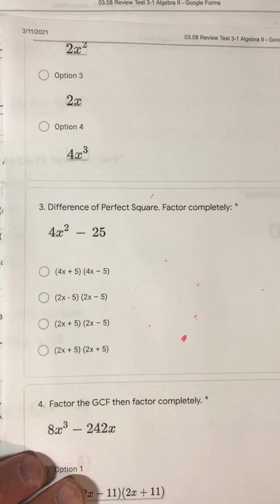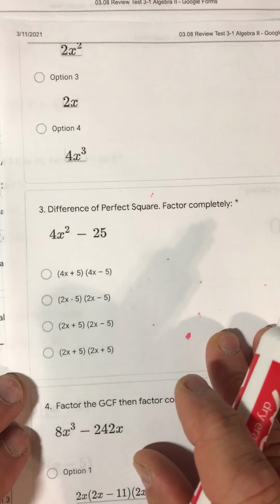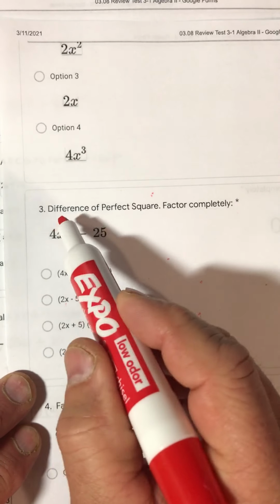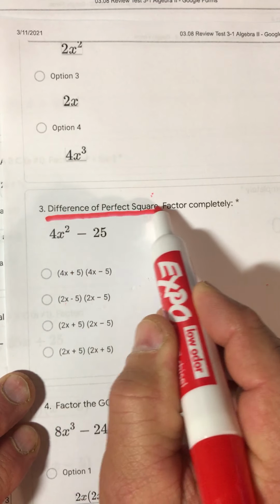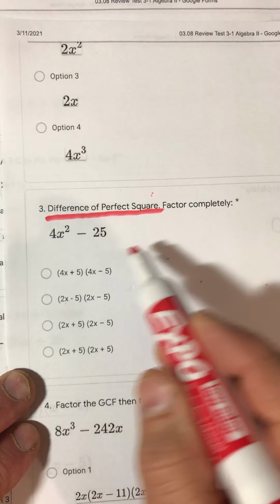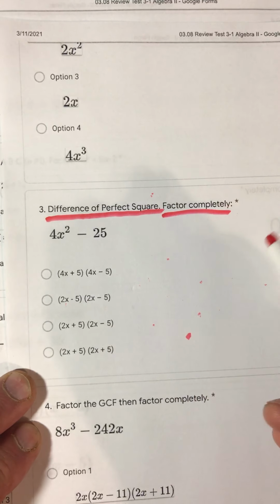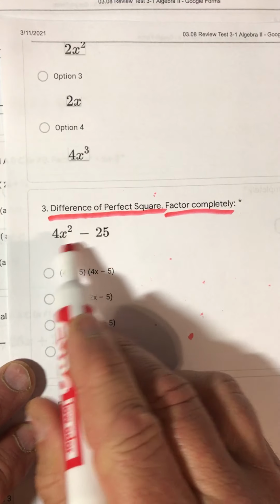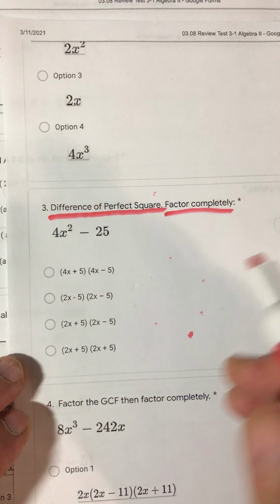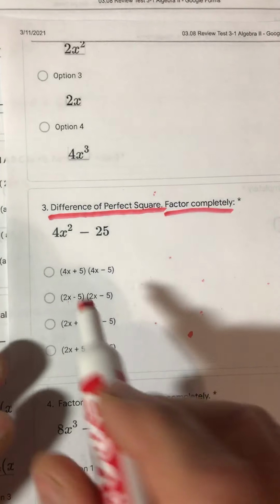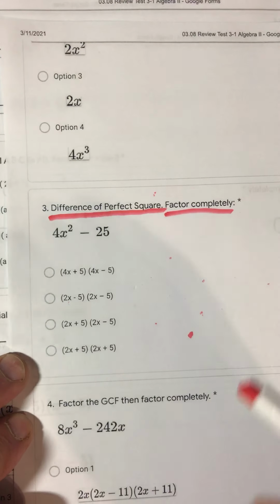All right, number 3. Okay, so this is a difference of perfect squares, right? Difference of squares. So we want to factor completely. So when you see a difference of squares, it's telling you in this problem to use difference of squares.